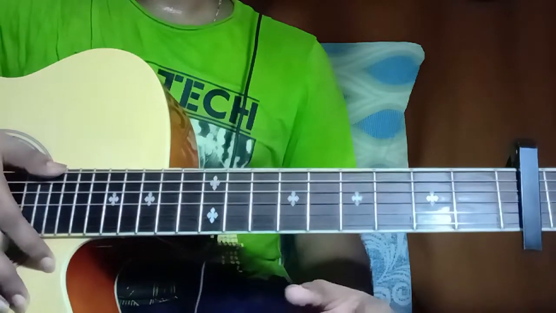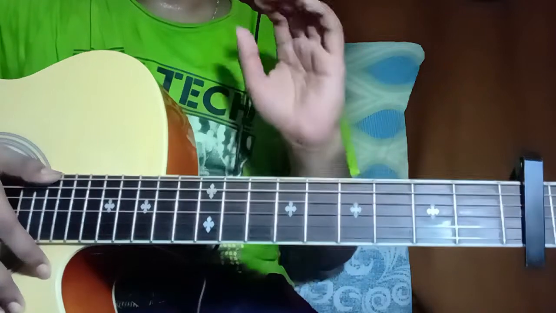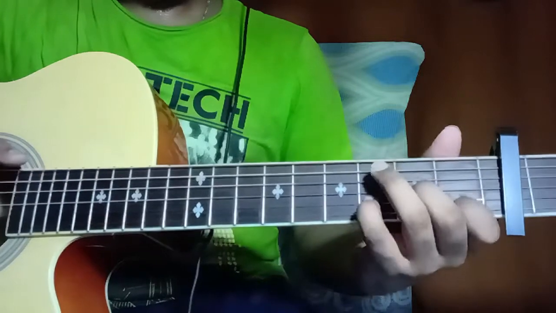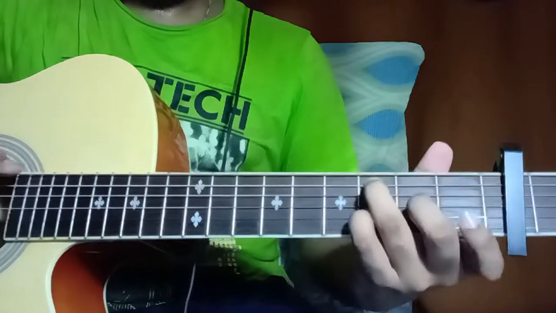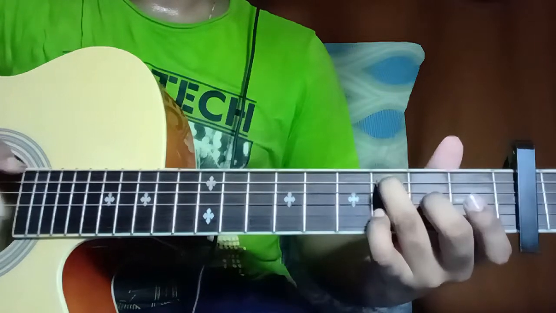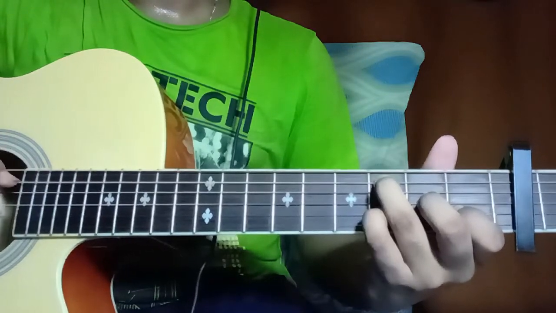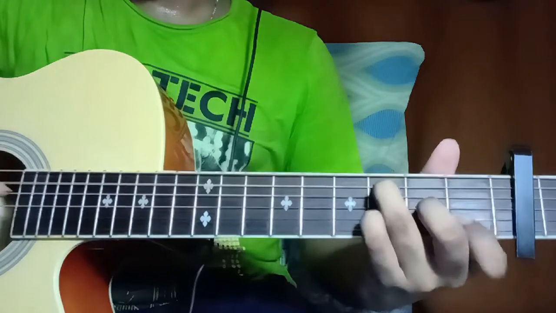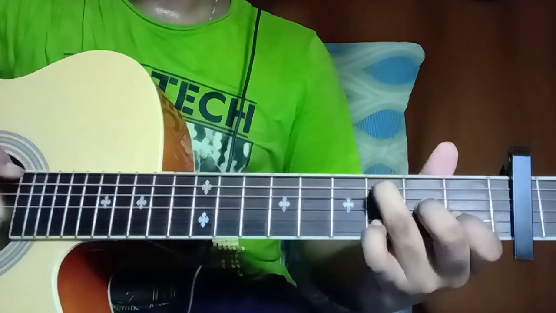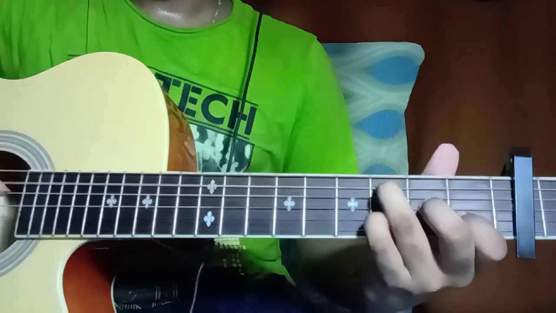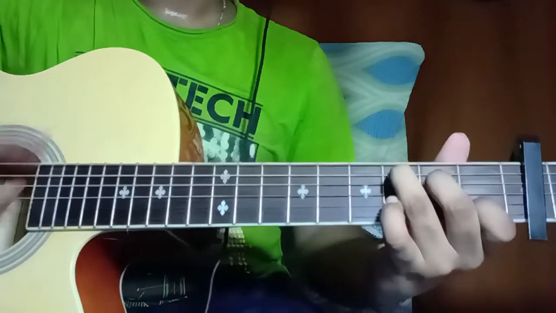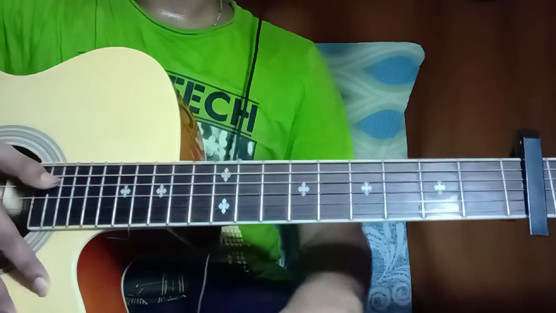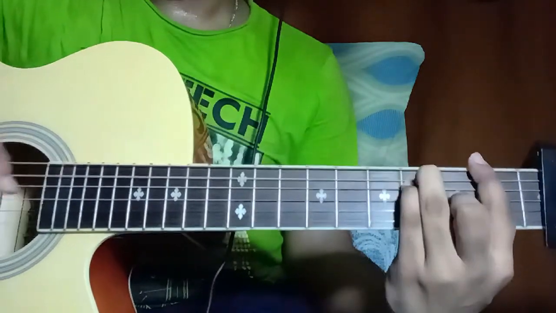And what you are going to do next is you are going to repeat this segment exactly the same twice. So let's see after repeating twice what we get. So that completes the verse of the song. Now let's take a look on how to play the bridge of the song. So it sounds like this.